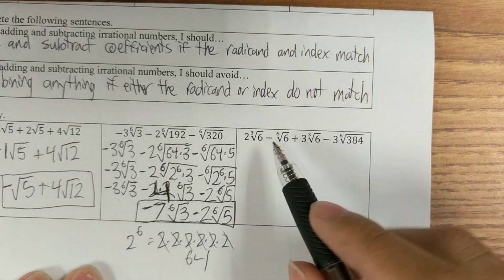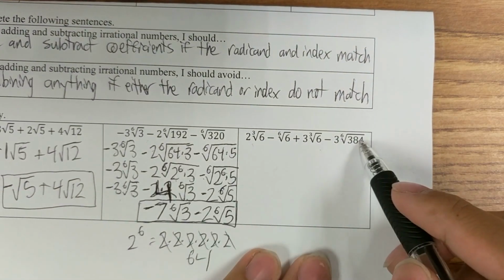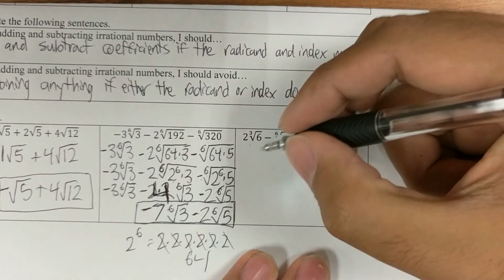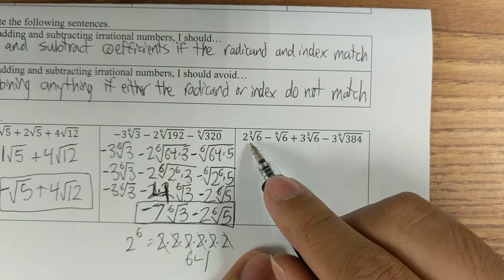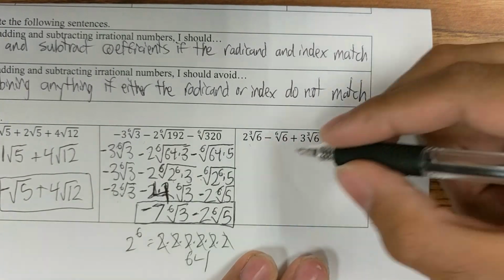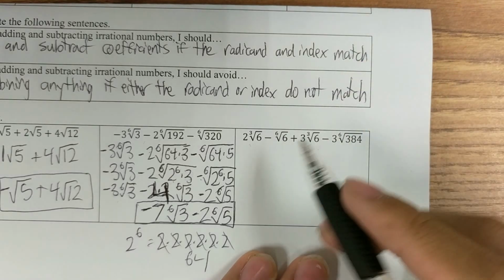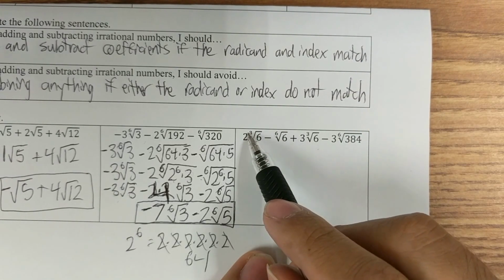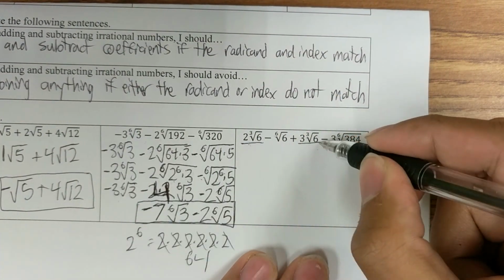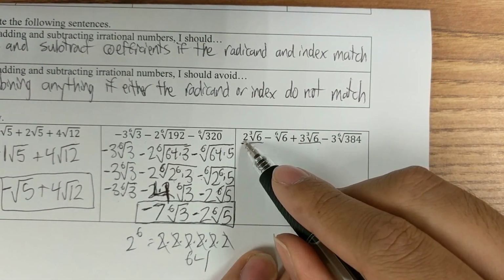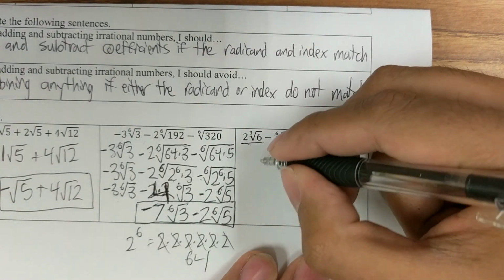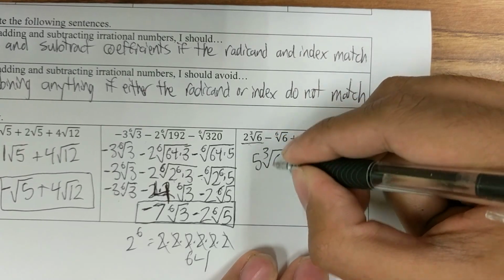All right, same thing for this one. Let's just combine what we can first. 2 minus 1 is 1, plus 3 is 4. Oh, no, sorry. Actually I didn't notice these indexes are different. So these two can combine. We have 2 times the cube root of 6 plus 3 times the cube root of 6. So that's 5 times the cube root of 6.